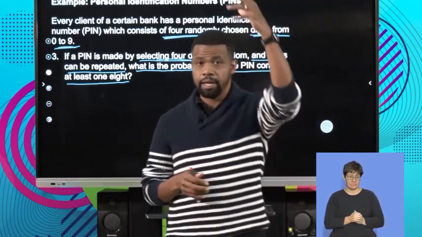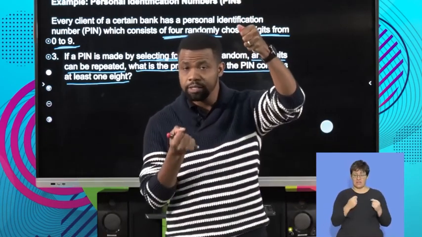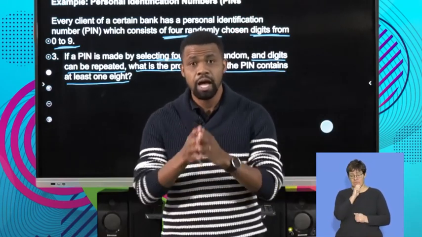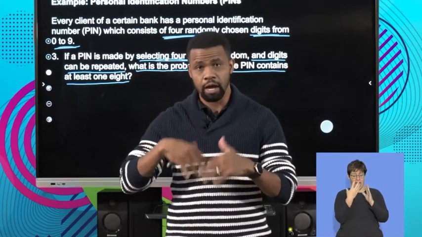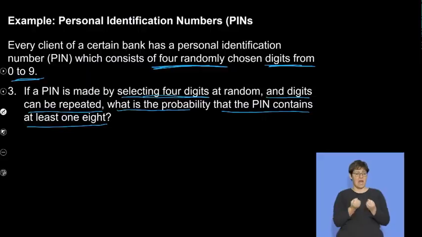Okay? It's the event over the possible outcomes. So we'll have to use our counting to calculate our event and our outcomes, and be able to divide both and calculate the probability. So firstly, we have to calculate how many pins have at least one 8. That's what we have to do. And let's see how we can do that.